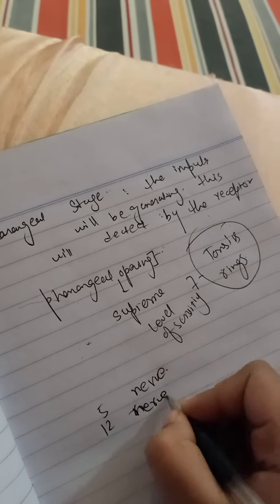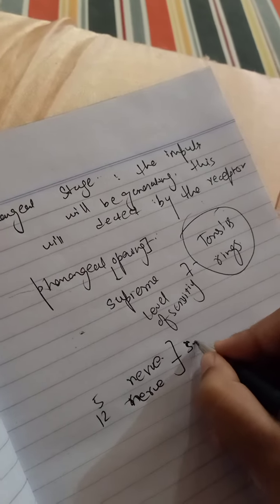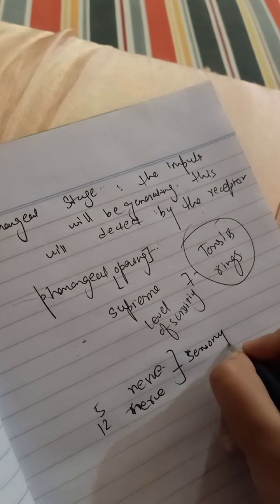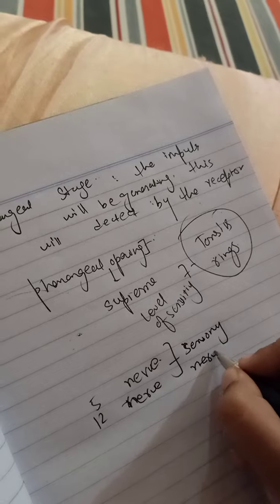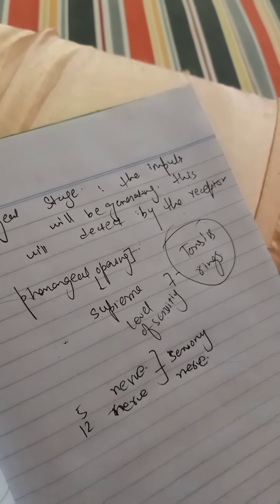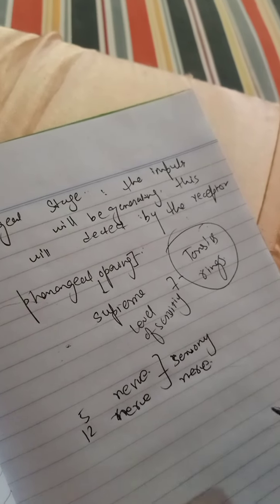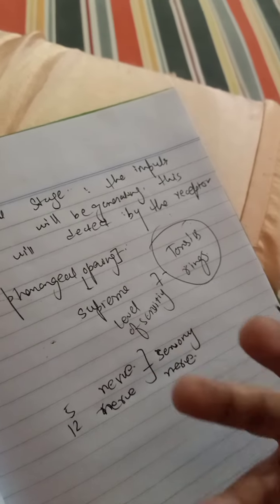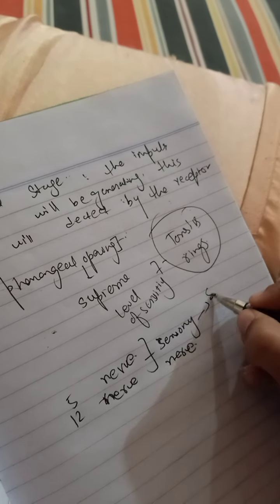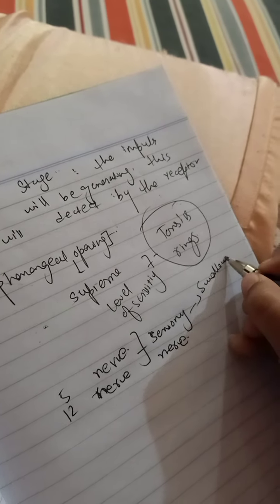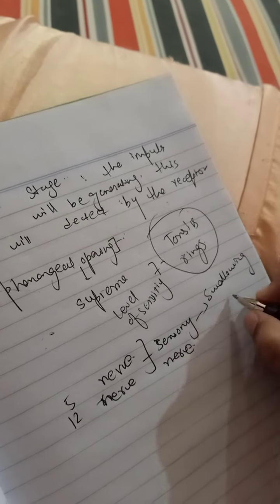Okay, so both of these convey the sensory information, and the sensory nerve will generate a nerve impulse, and this nerve impulse will move into the swallowing center, signaling that the bolus is now in the pharynx.